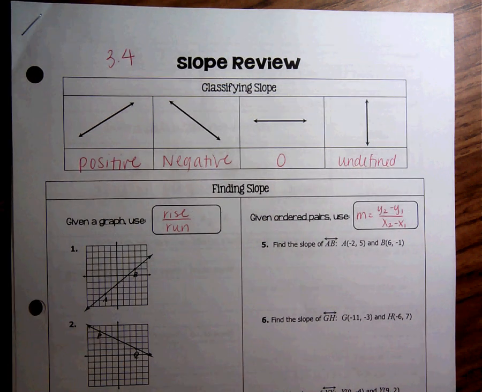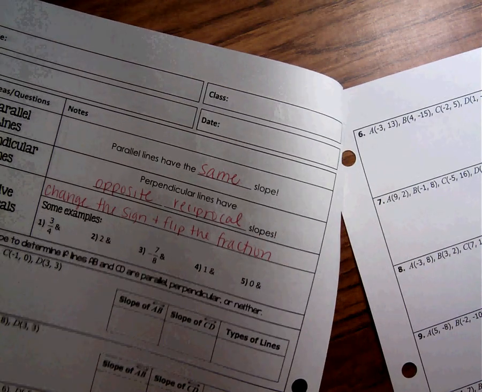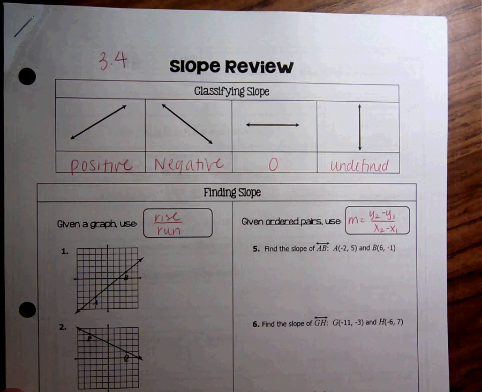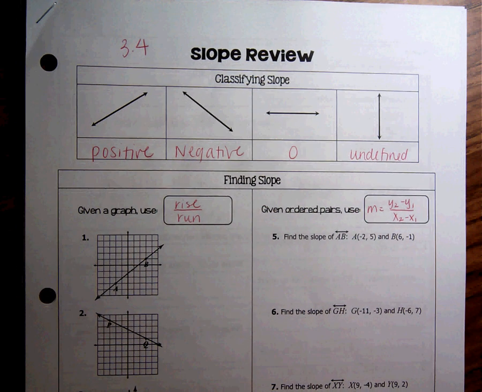Hey guys, we're looking at 3.4 today, slope review, and then a little bit of parallel lines and perpendicular lines. Most of this stuff should actually be reviewed today from Algebra 1, so I will be moving a little bit quicker than usual. If you need to pause the video at any time and write down what I have written down and then play it to hear it, feel free to do that as well.